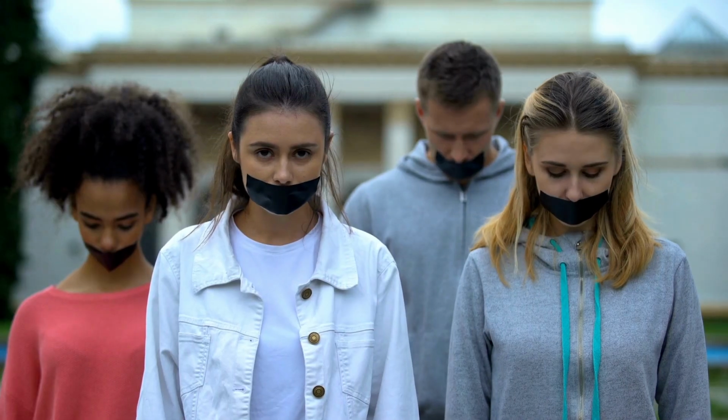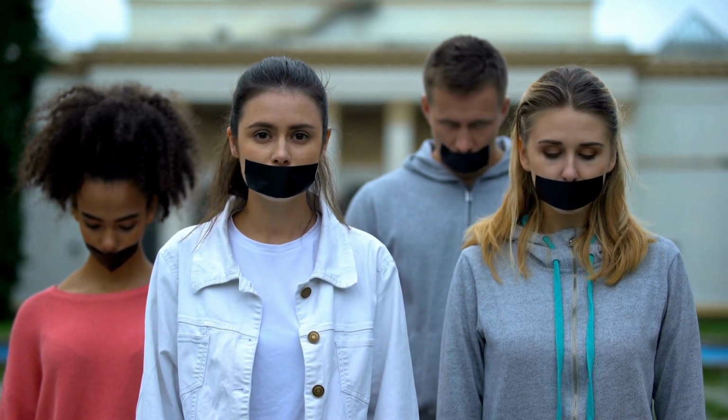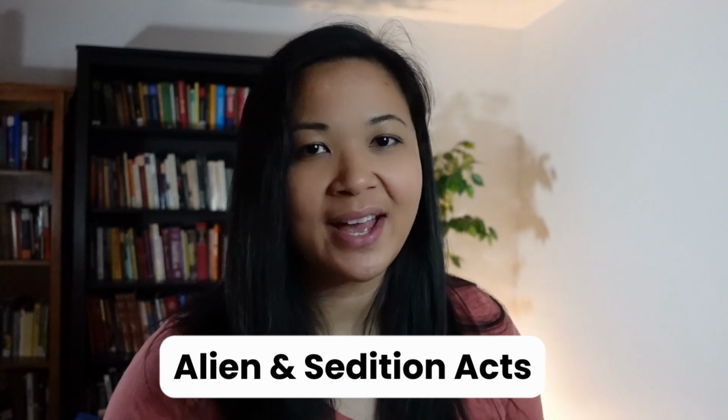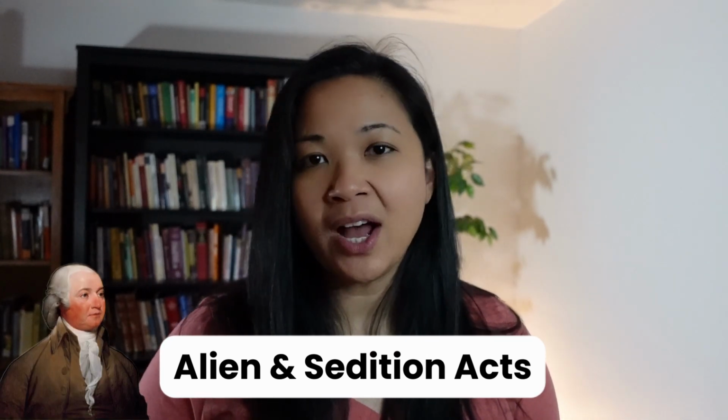Does the federal government have the power to infringe on our First Amendment rights during times of war? And if not, does its violation of our rights justify the states in breaking away from the country or in nullifying federal law? These are the questions that were hotly debated in the late 1790s in the United States with the passage of the Alien and Sedition Acts under the presidency of John Adams.